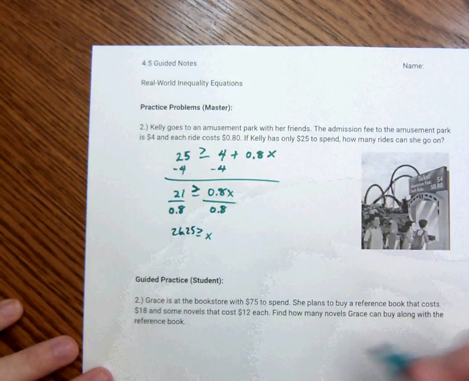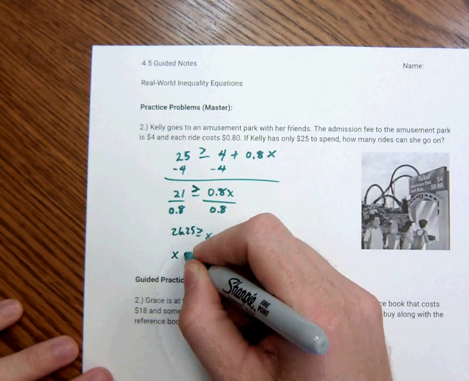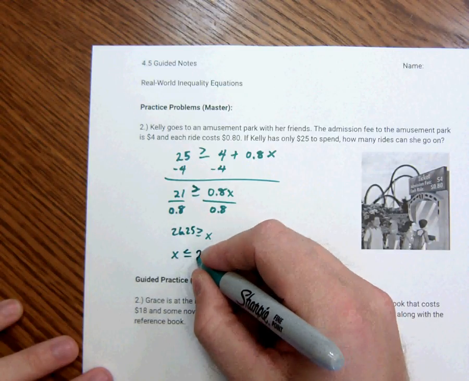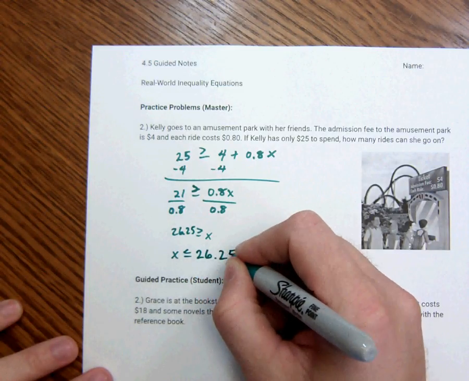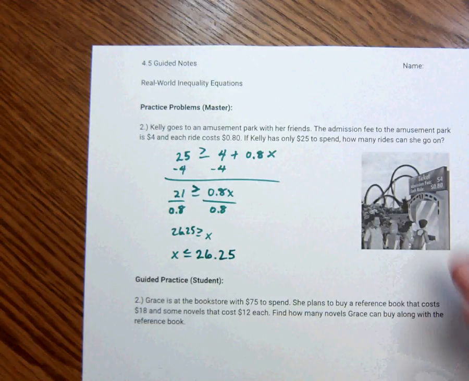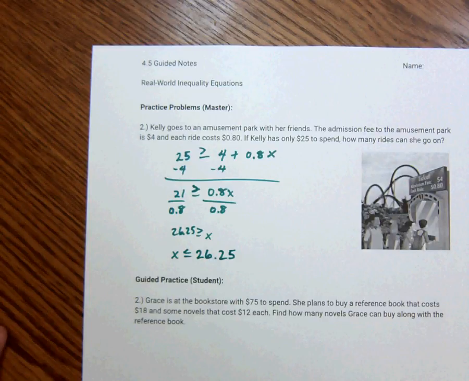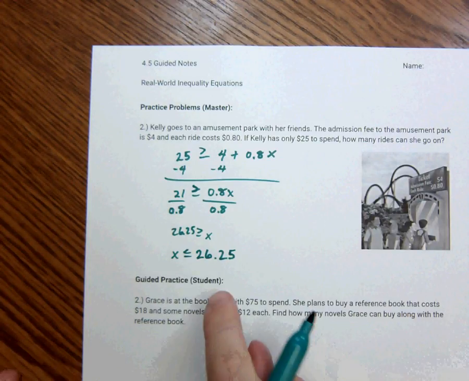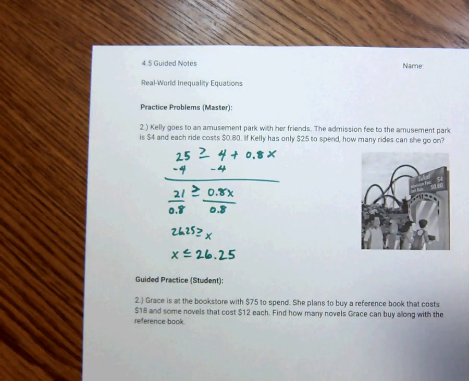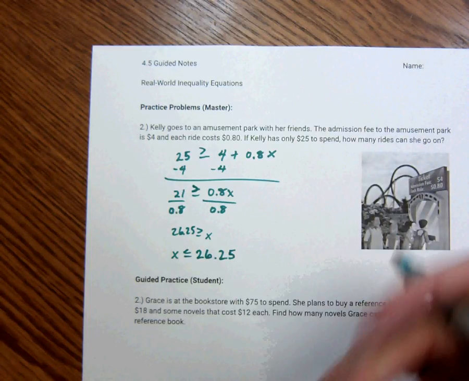26.25. And now let's flip that around so it's easier to look at. X is less than or equal to 26.25. Now, that's fine, but let's look at it in the context of how much money she can spend on the ride. If Kelly has only $25 to spend, how many rides can she go on? She can only go on 26. She can't go on 27. She can go on 26 or less rides.